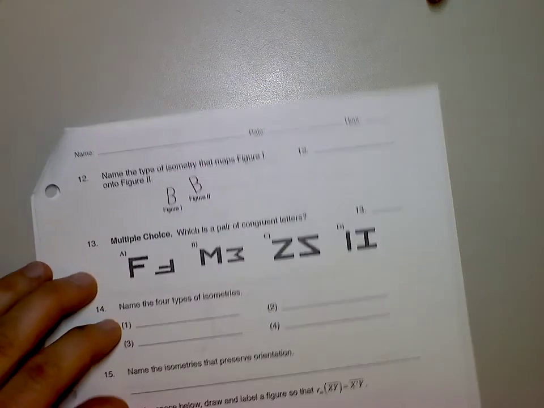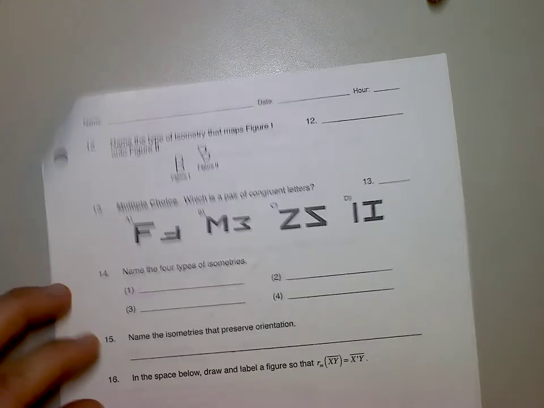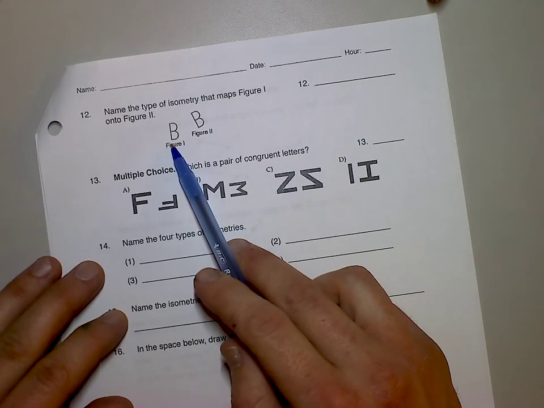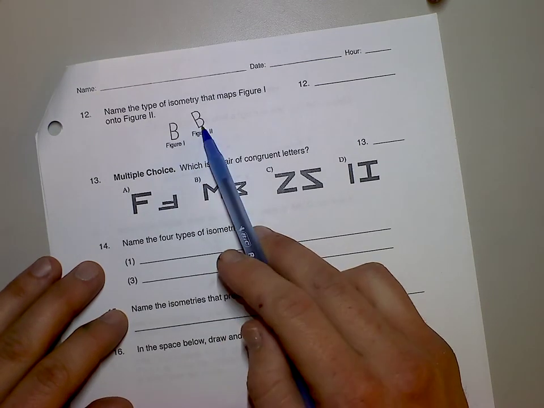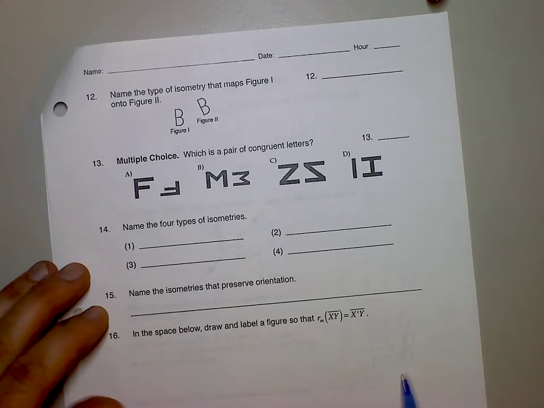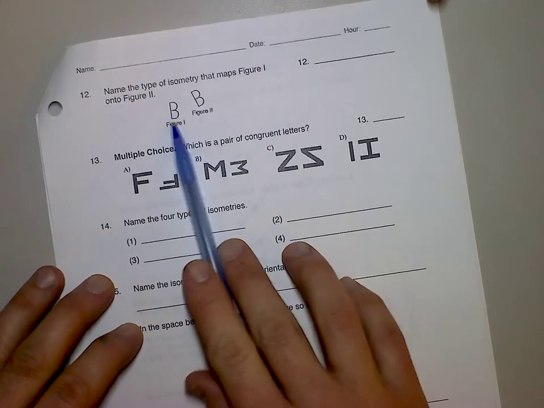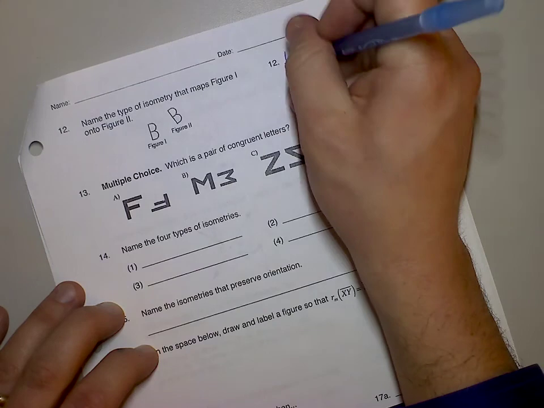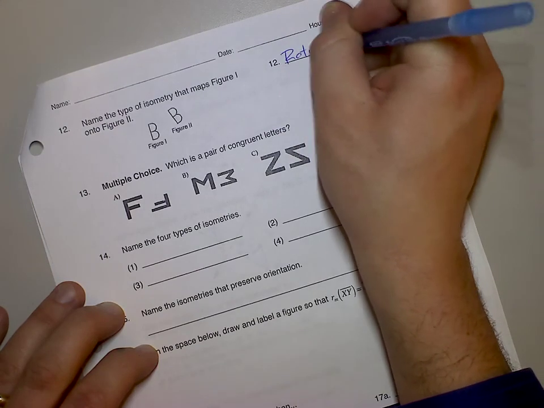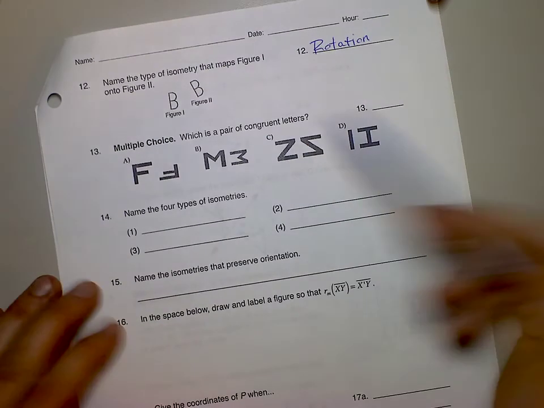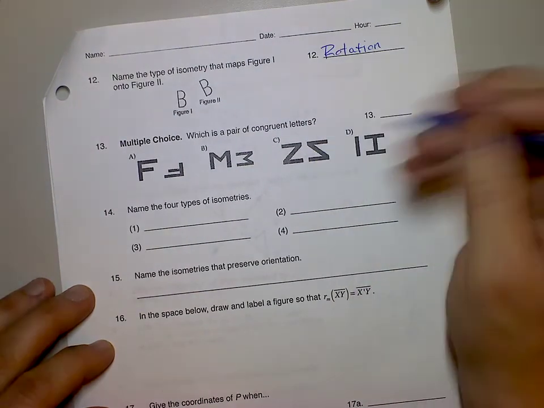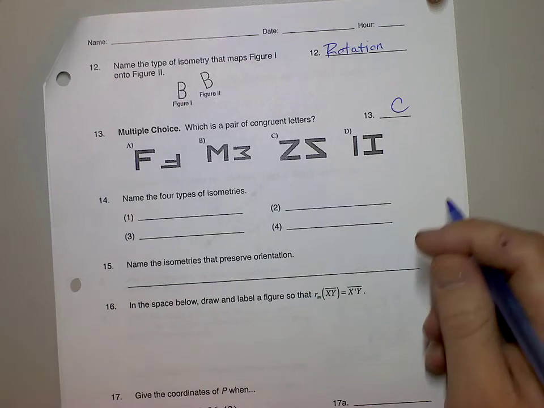Almost done. Number 12, name the type of isometry that maps figure 1 onto figure 2. Orientation is preserved here. You can clearly see that the B's are facing the same direction. If orientation is preserved, it must be a rotation or a translation. If you look at it, you're just kind of rotating the B up. So we're going to go rotation there for number 12. For group figures, they're the same shape, same size, use the same amount of ink. Definitely without doubt is C. Those Z's are just switched.